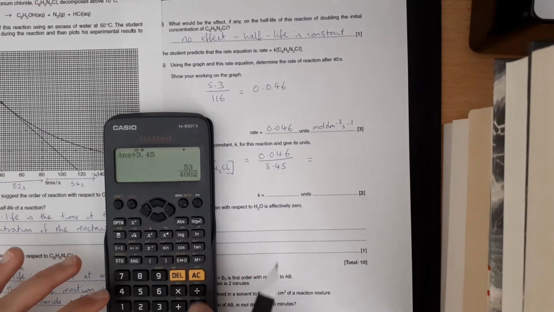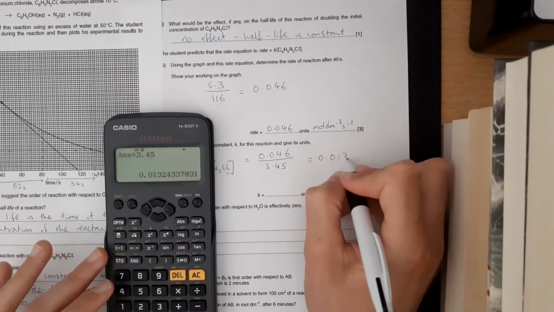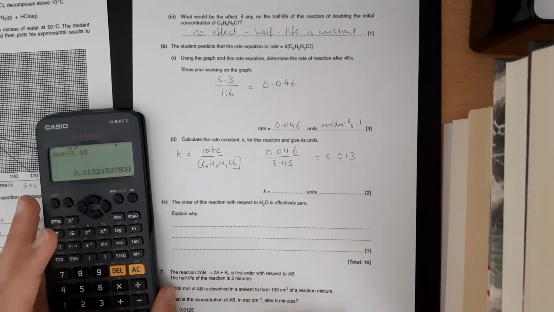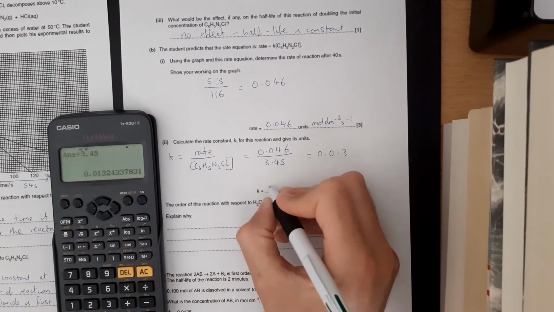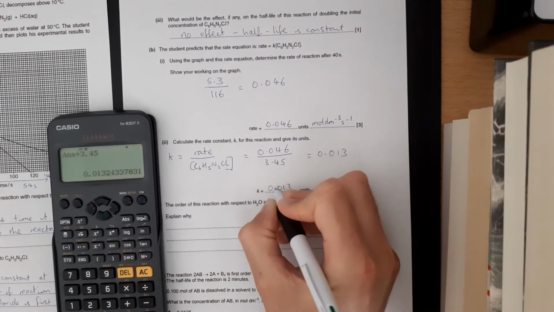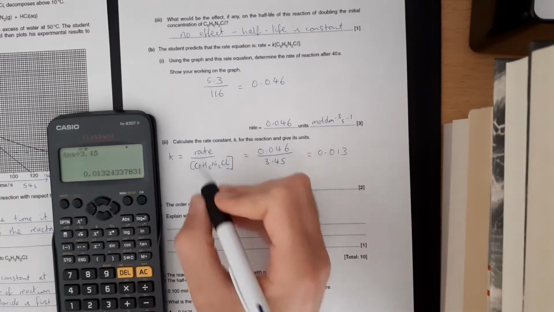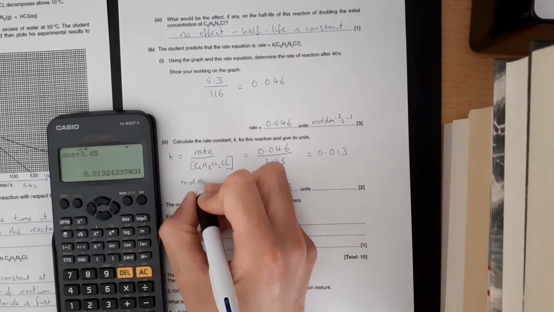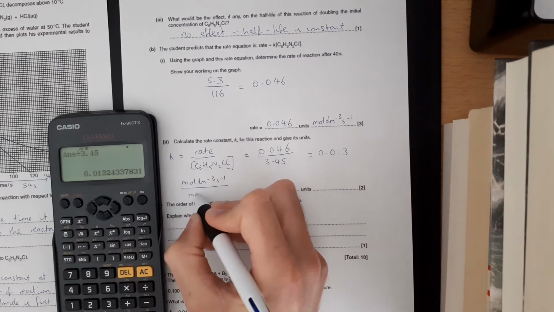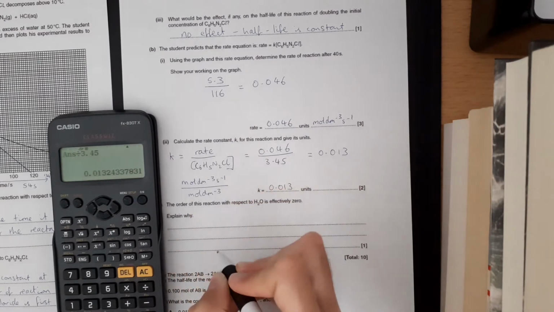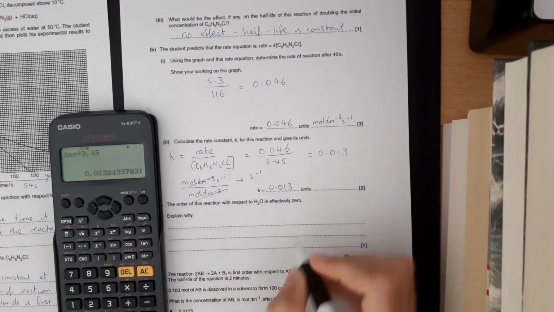Divided by 3.45. And we're going to get 0.013. And again, it doesn't mention anything about significant figures or standard form or anything like that, so we can just go ahead and use that. And then units, we need to put the units in here. Units of rate would be moles per decimeter cubed per second, as always. And then concentration is moles per decimeter cubed. So we can cancel one from top and bottom, and we're just going to be left with units of seconds to the minus 1.